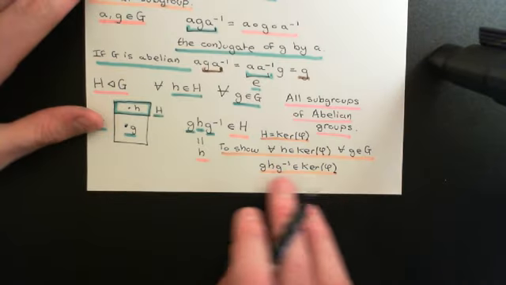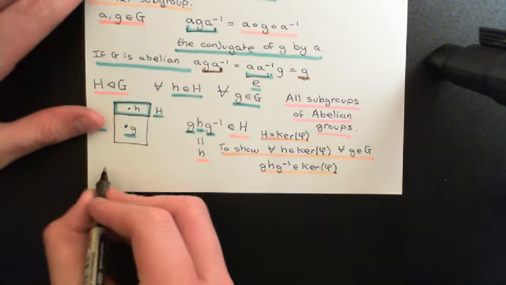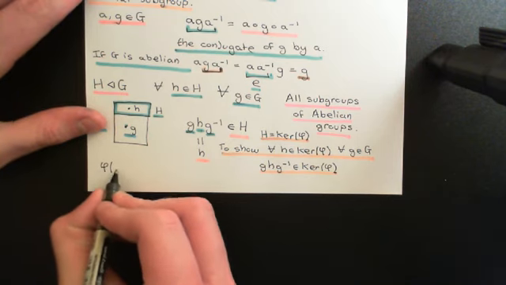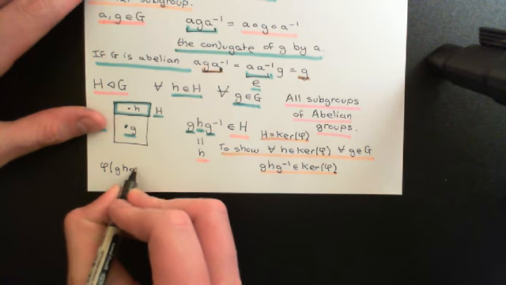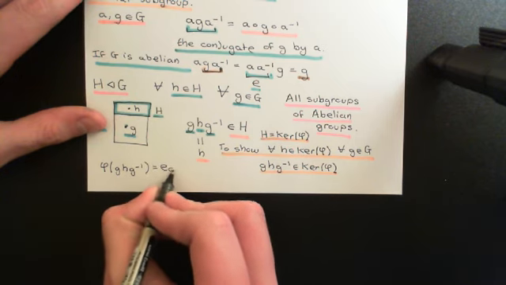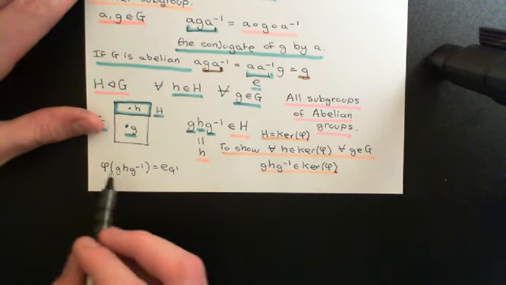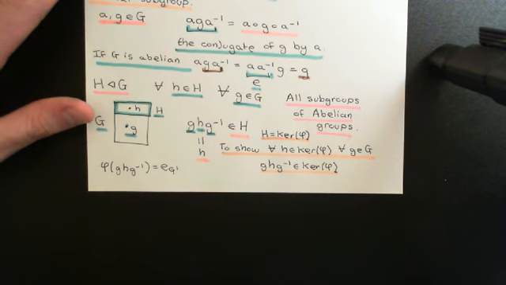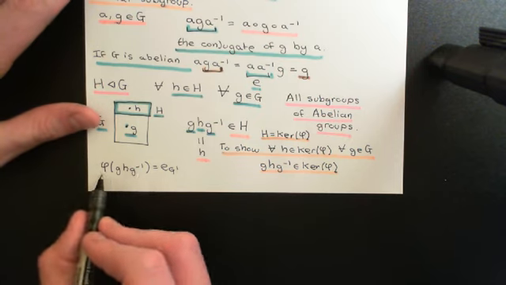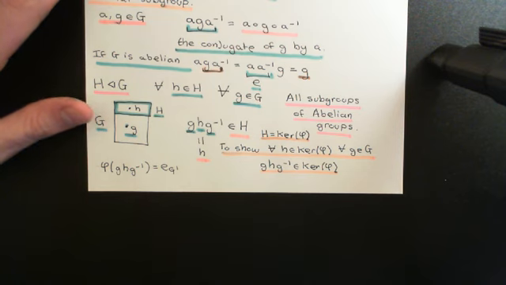Well, what do I need to do to show that GHG inverse is an element of the kernel of the homomorphism? I need to show that phi of GHG inverse is equal to the identity in capital G prime, basically. That's what I need to show. This is exactly equivalent to this. Okay, so how am I going to do that? Well, I'm just going to split this up with the law of homomorphisms, the property that homomorphisms obey.